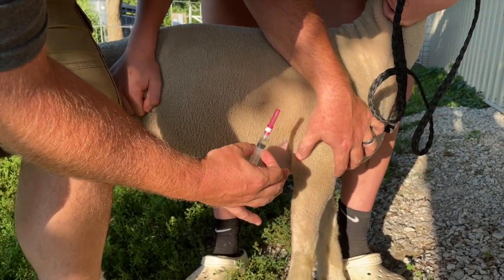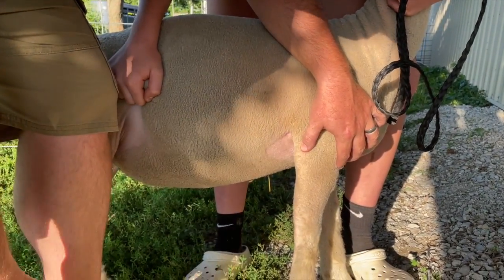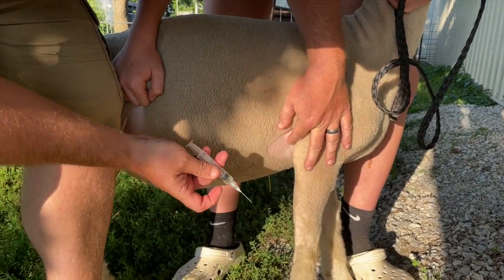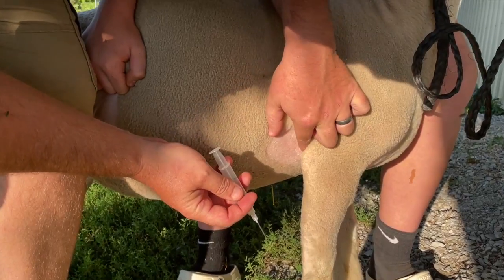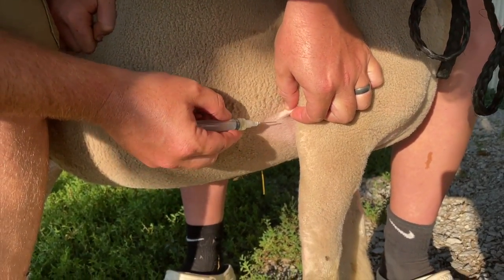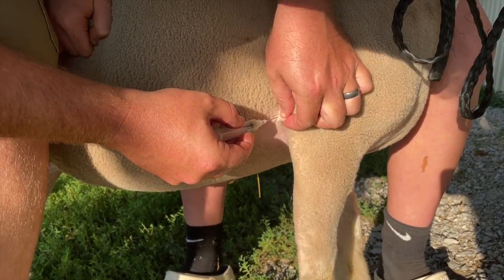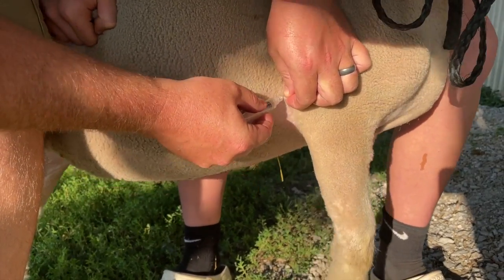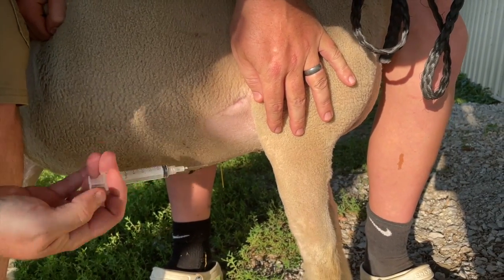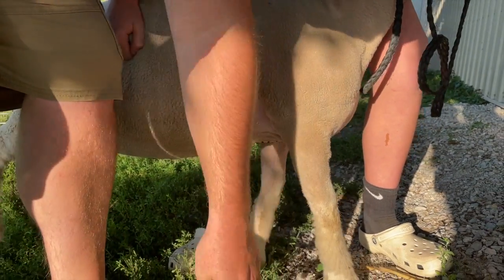Again, I've got my 5 milliliter syringe. I've got my 18 gauge 1-inch needle on here. And I'm just going to pull the skin up with my fingers so I get a little bit of a tent. Then I'm going to go into the skin, inject, remove, and I'm good to go.